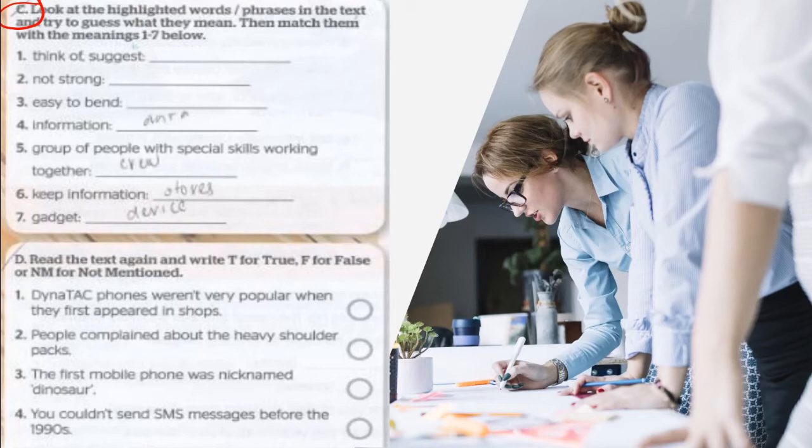If you look at the text on page 14, you're going to find several words which are highlighted. From those words, you pick the one which presents the meaning from the list here, number 1 until number 7. Please pick the highlighted words only to be written here. You don't have to copy down the whole thing, just write down C and the answer. Now let's look at D.